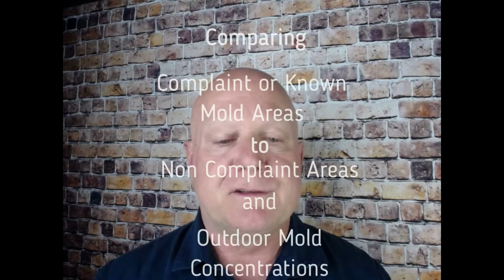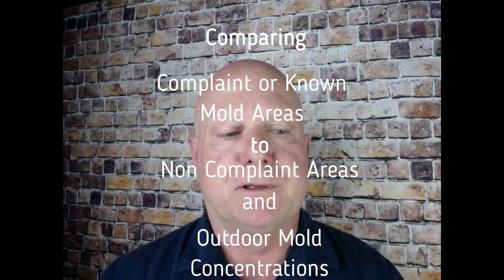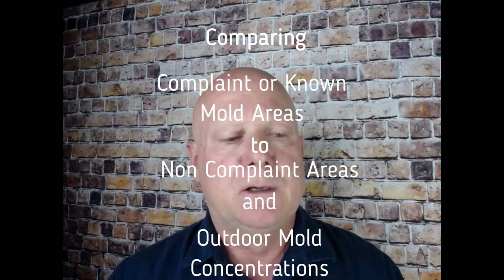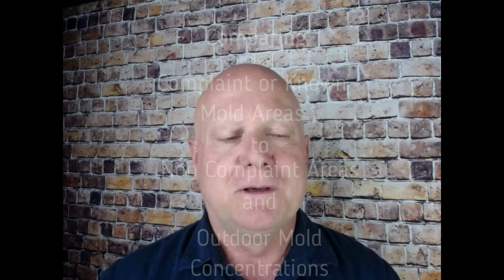Mold cannot be accurately sampled from a test kit you purchase from the local hardware store, since the kits will simply produce results that cannot be interpreted as good or bad, due to a host of factors. Where there is a complaint area where it is thought that mold may be producing symptoms, focus is given to this area as well as non-complaint areas where no one is reporting symptoms.